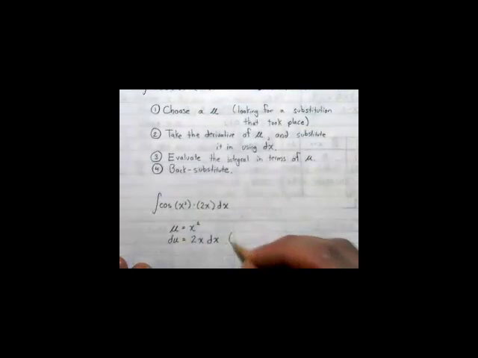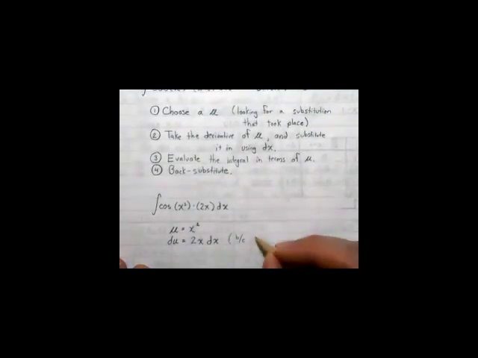Now, the reason it's that is because technically it would be du dx equals 2x. If I take the derivative of that little equation, u equals x squared, it would be du dx, because those are the two variables you're using. And that would equal 2x. But all I've done is taken that dx and shuffled it over behind. It means the same thing. It's just that little differential has been moved.